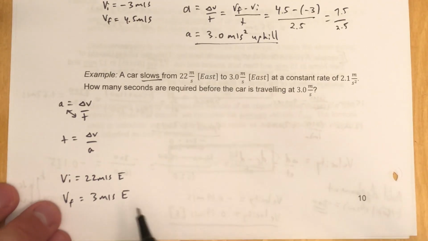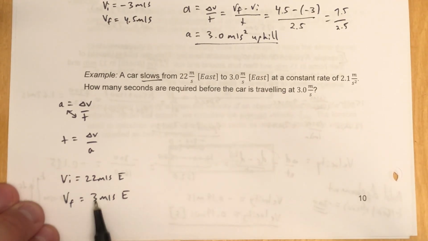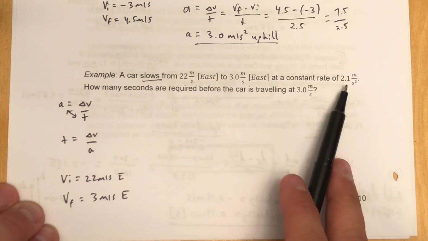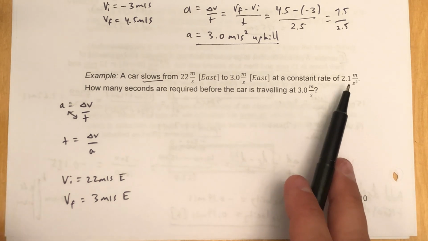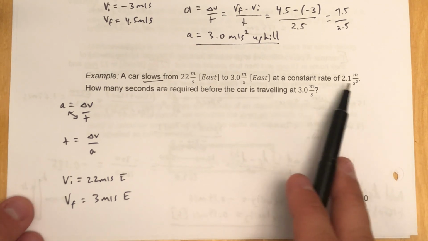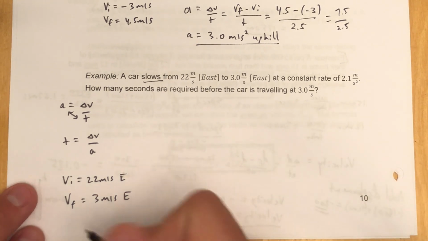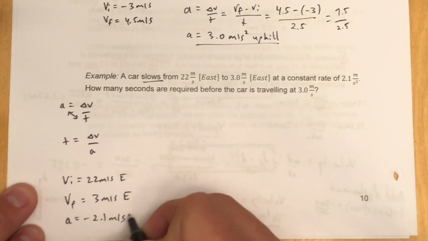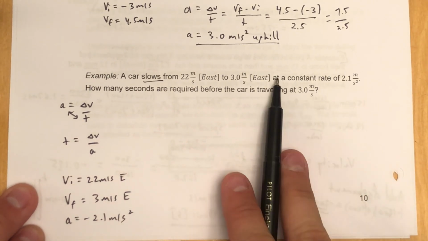So if our velocities are both to the east, even our final velocity is still to the east, that means our acceleration, this 2.1 meters per second squared, is actually going to be to the west. If we were to write that down, that's going to be a negative value. It's not going to be positive 2.1. We're going to have an acceleration of negative 2.1 because it'll be moving to the west.